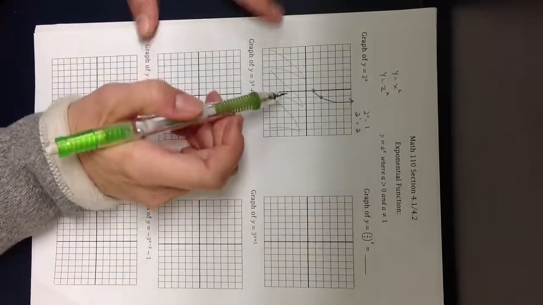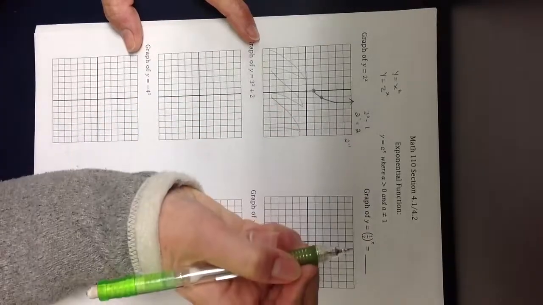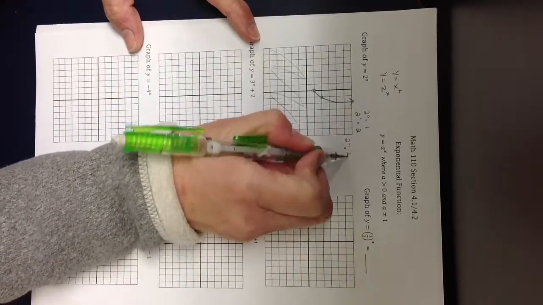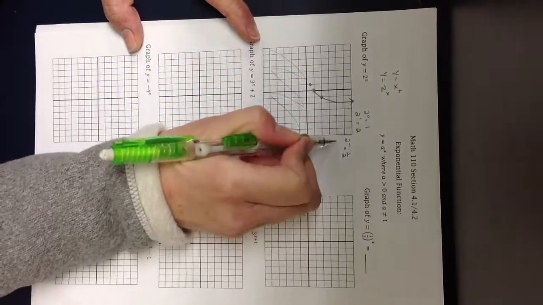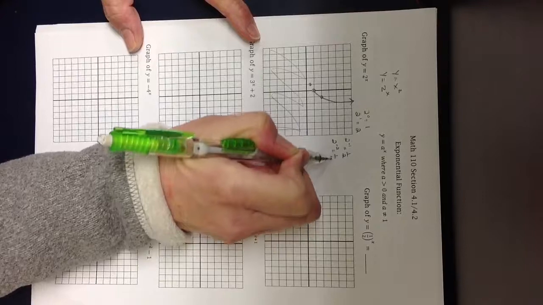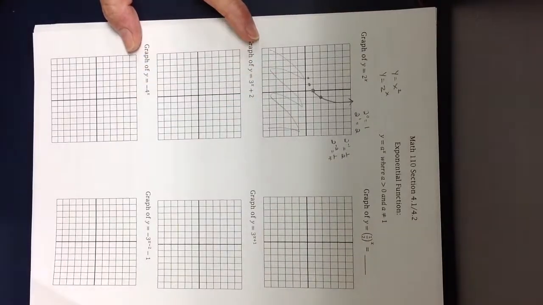But on the flip side, when you put numbers like -1 in, you end up getting a half out. So that's right here. And then when you put -2 in, you get a fourth out. So we're getting even closer to the y-axis.